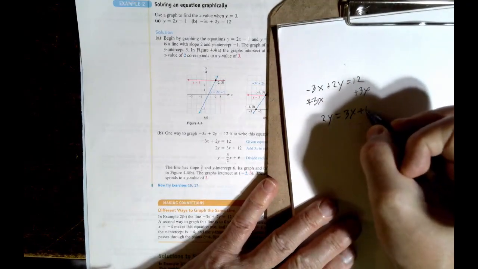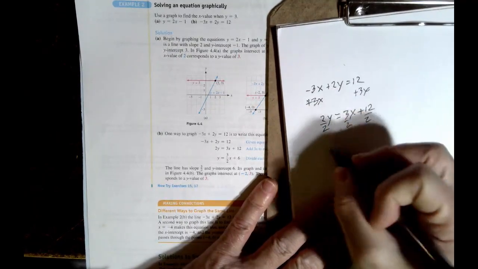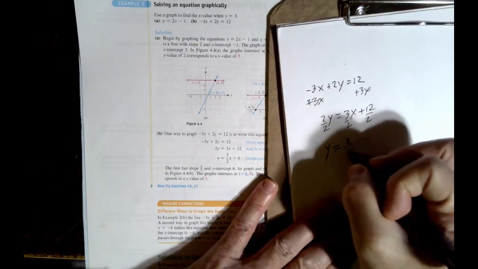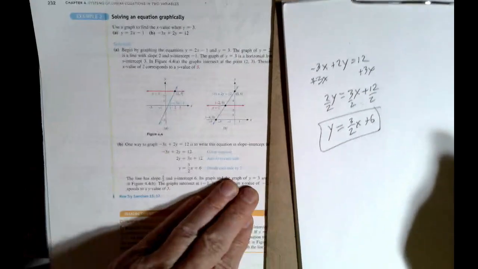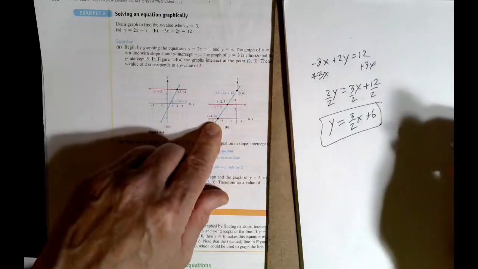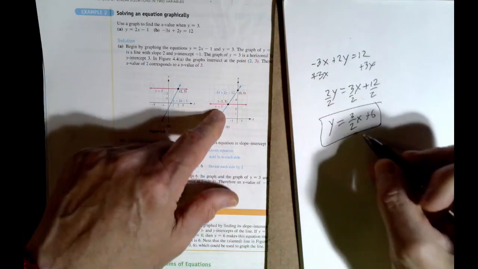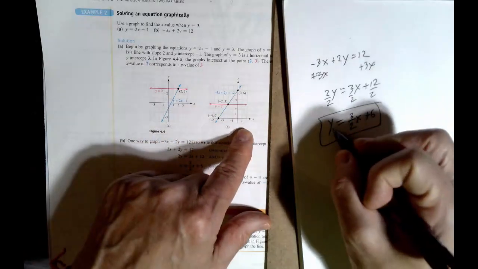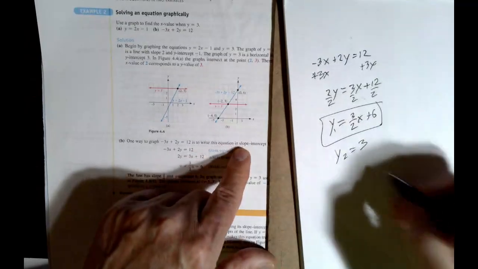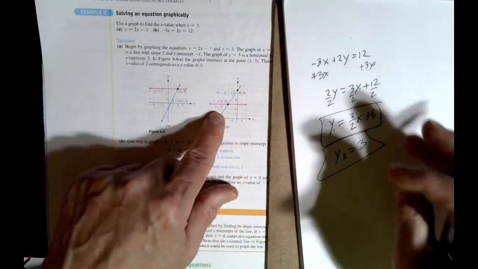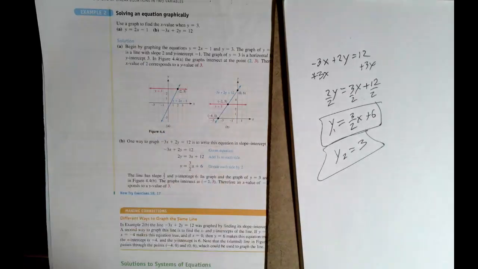2y equals 3x plus 12. And then divide by 2. And so you get y equals 3 over 2 x plus 6. So there's your one line. And that's what this guy is here. They don't show that they solved that in order to graph that. They just graphed it. But in order for you to do it on your calculator, that would be your y1, and your y2 would be y equals 3. And when you graph both those guys on the same line, you're going to find that they cross at -2, +3. All right.